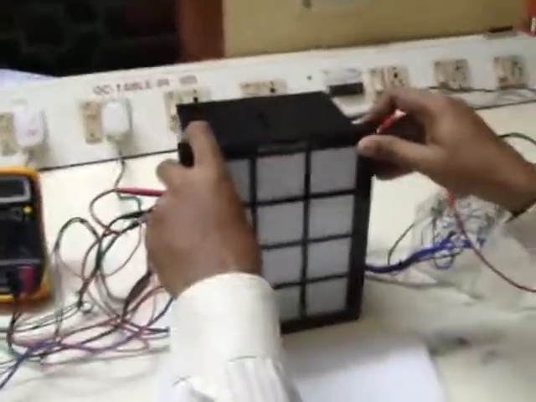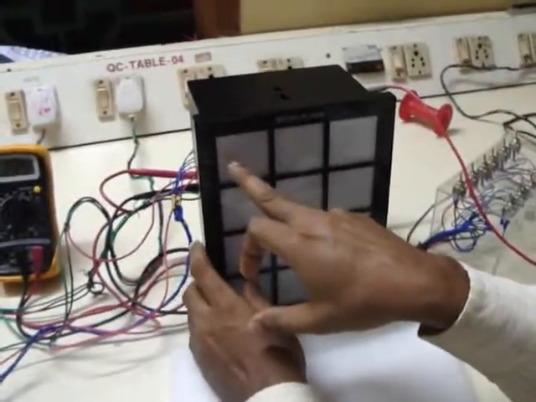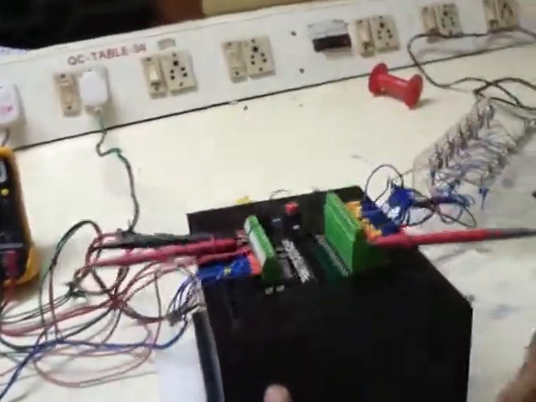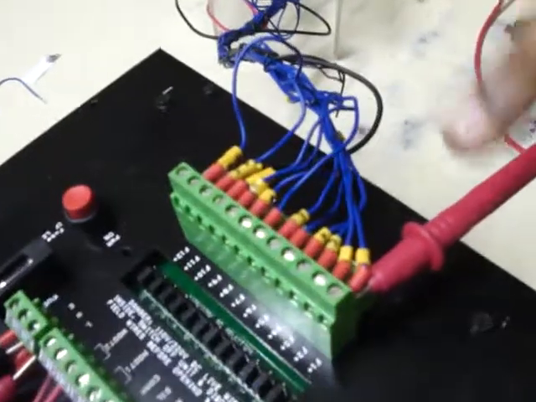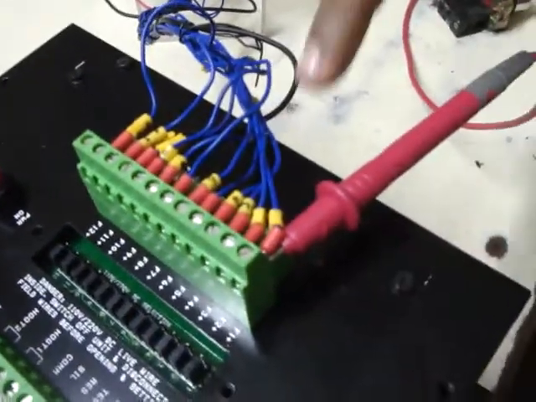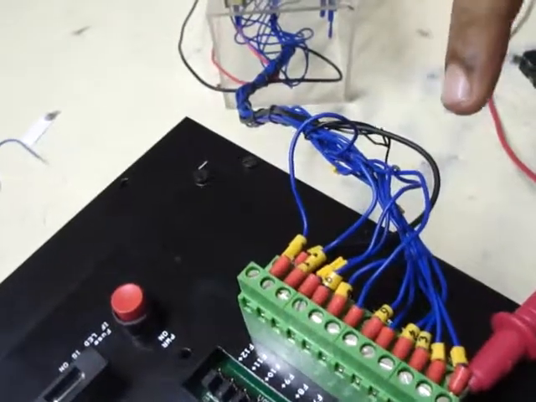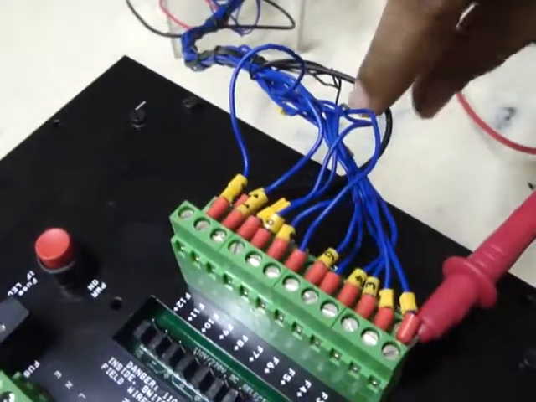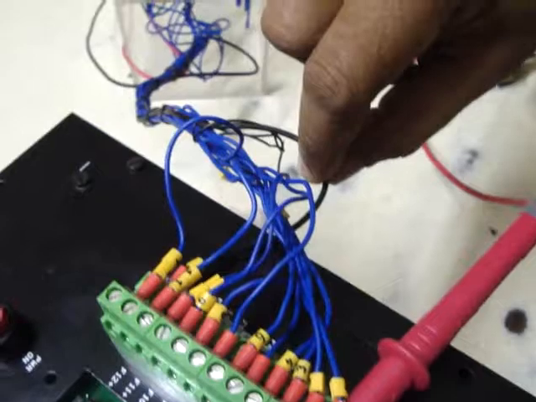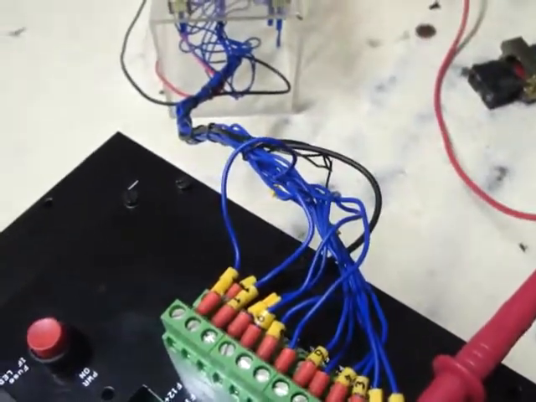Now let me give 220 volt DC supply to the fault input through these terminals provided at the back side. All the bottom terminals are common inputs, in which the DC negative terminals are connected. You can use only one wire from the negative and loop all other wires.